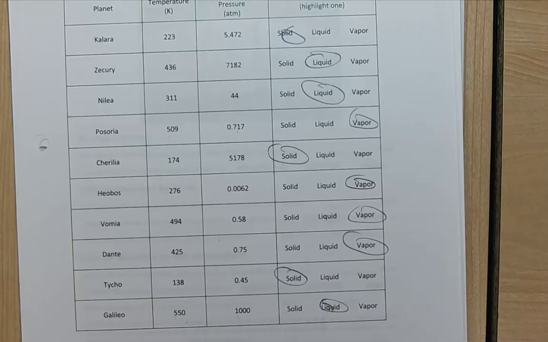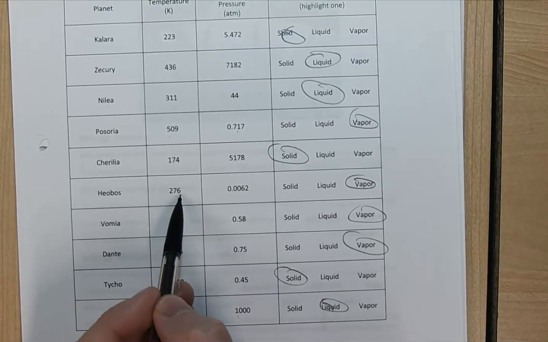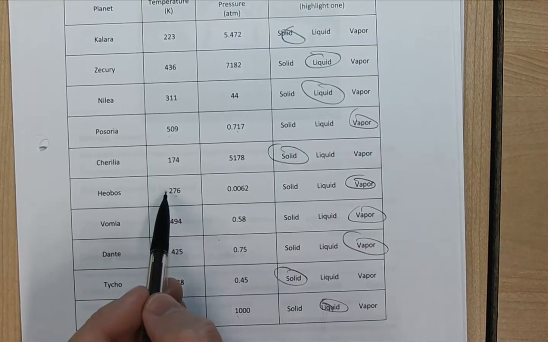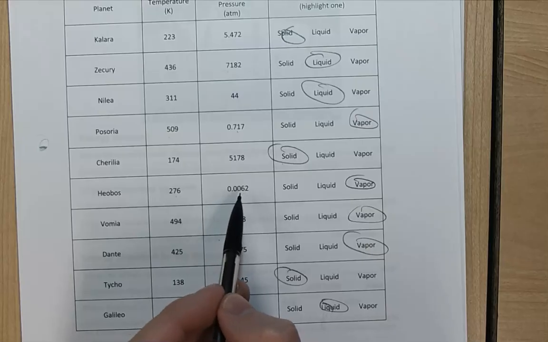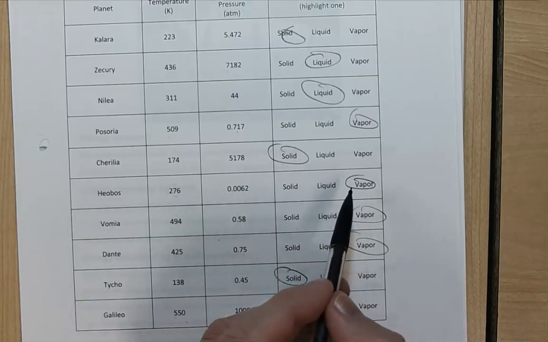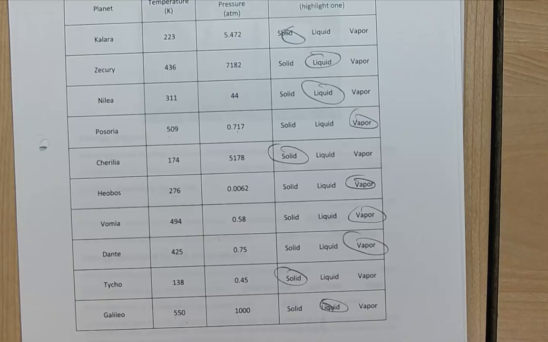You could have a planet that is a lot like the Earth, the temperature of Earth, but the water will be a vapor. So this, like here, is pretty close to the temperature of Earth, but the water's not under very much pressure. So if it's under very little pressure and it's warm enough, it'll evaporate or boil.